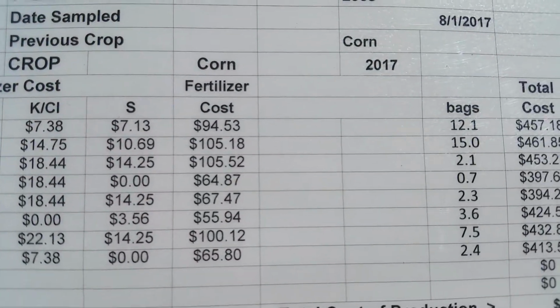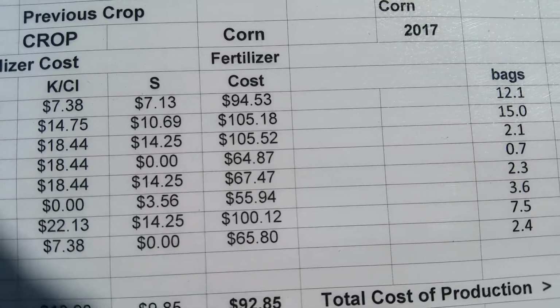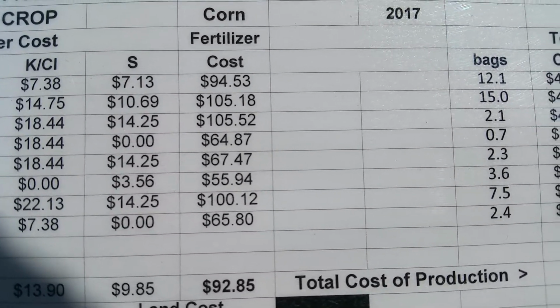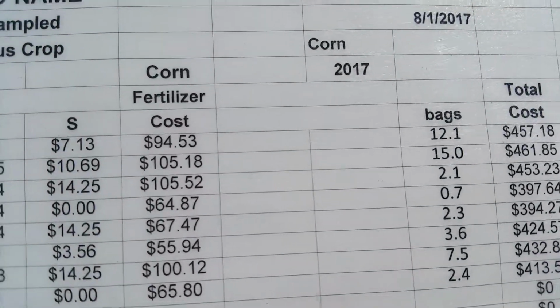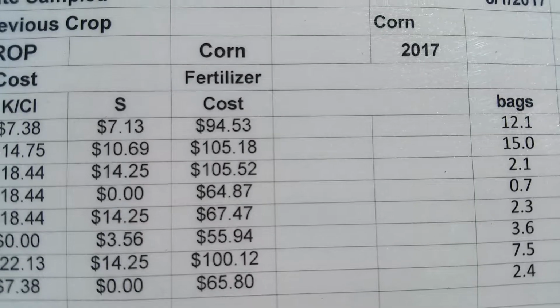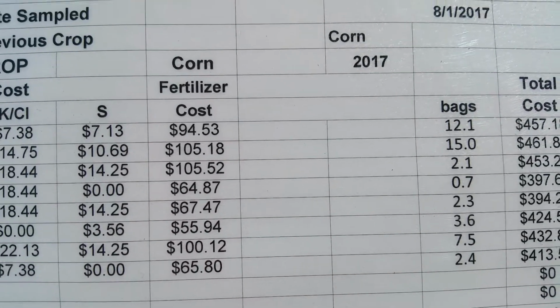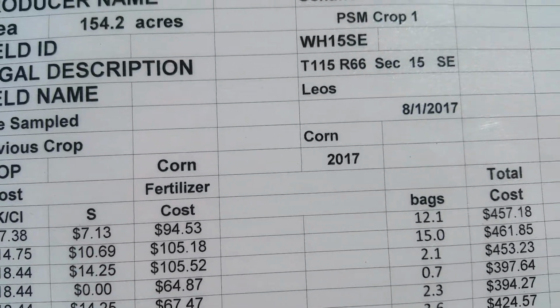Fertility, and this is total fertility cost, varies from $55.94 at a low up to $105.52. So you're moving your nutrients by type and by amount to where you need them to raise this particular crop.